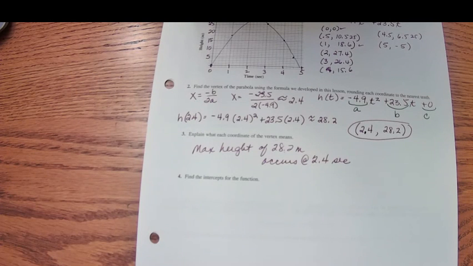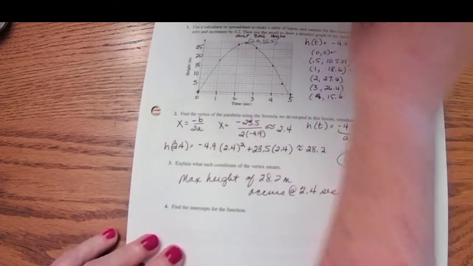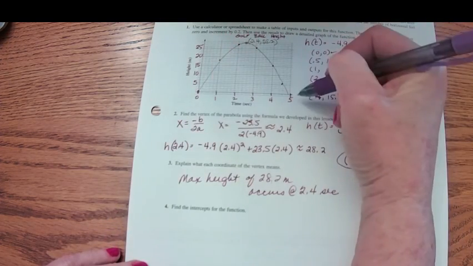Now they want us to find the intercepts of the function. Okay, so that means x-intercepts and y-intercepts.